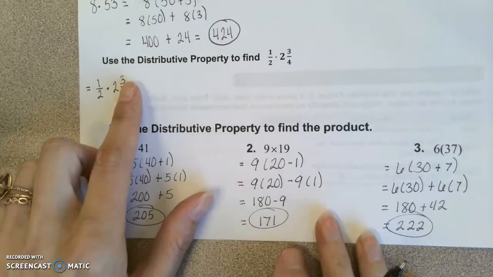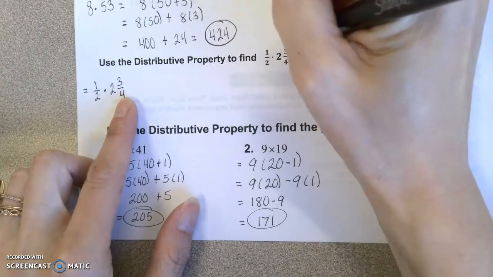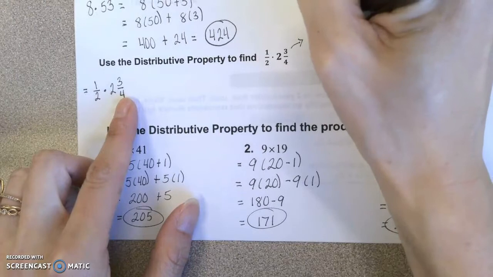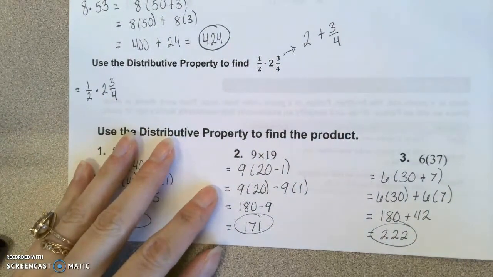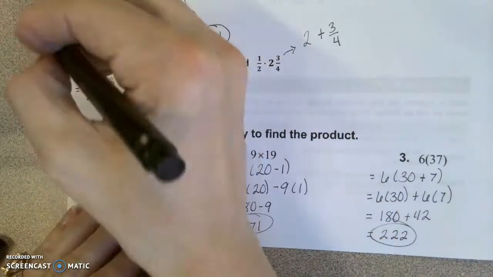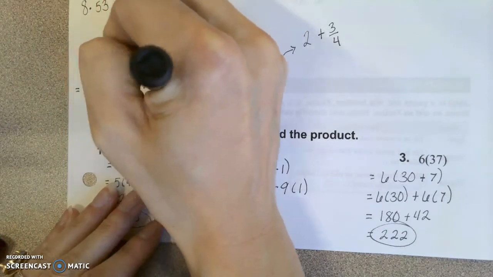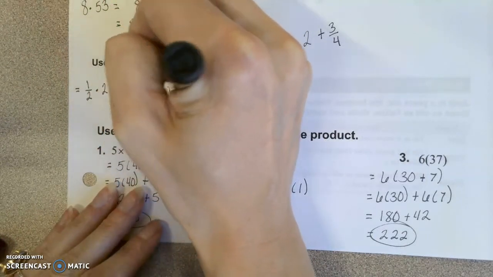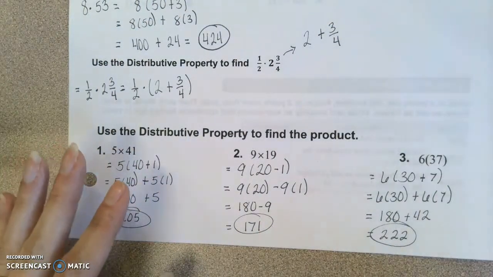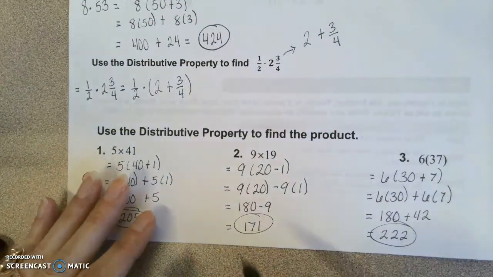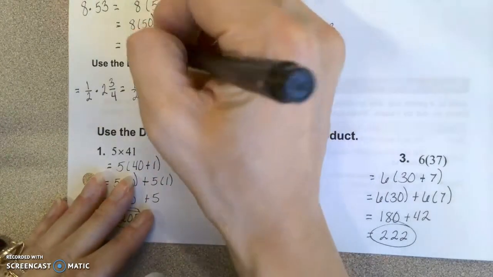One thing to think about when you have mixed numbers is that it's really just an addition problem. This 2 3/4 is just 2 plus 3/4. We just don't write that addition symbol in between. So I'm going to rewrite this as 1/2 times (2 plus 3/4). Now it looks like what I just did with the whole numbers, and I can distribute my 1/2: 1/2 times 2 plus 1/2 times 3/4.